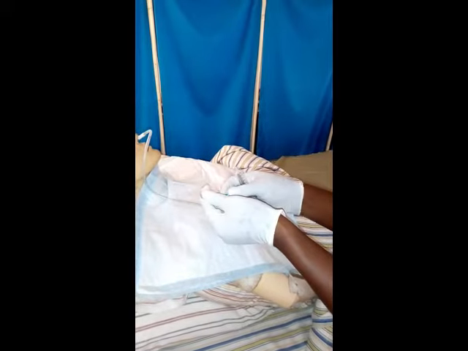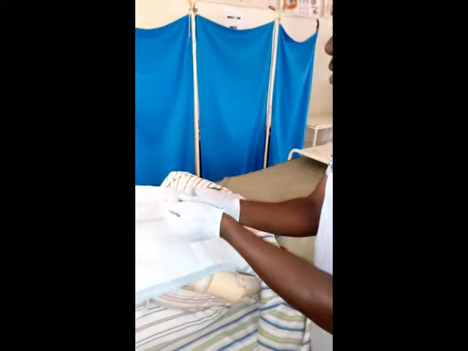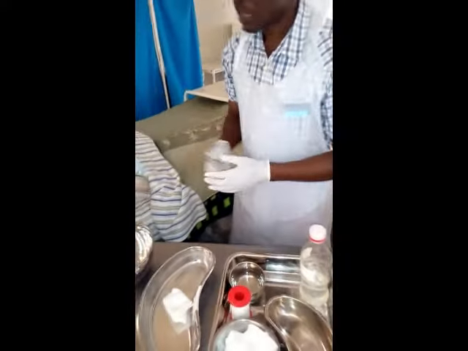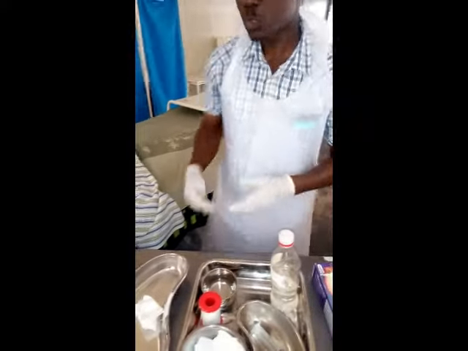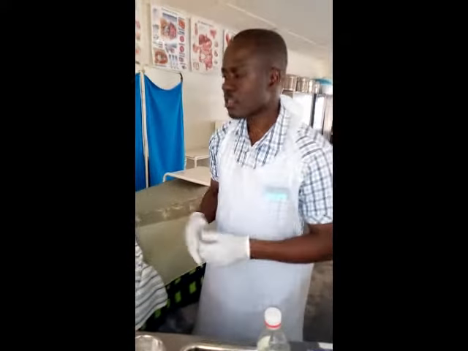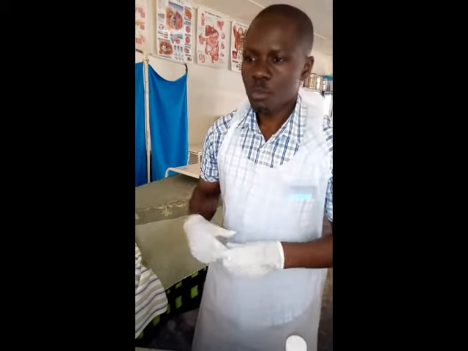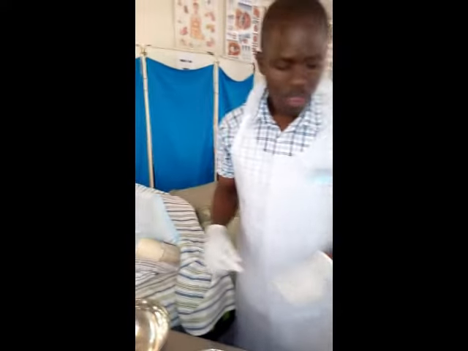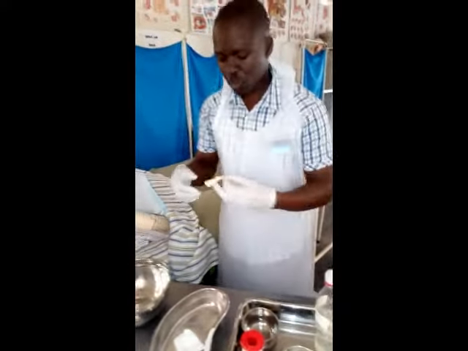Then prepare for your feeds. At this moment, you can prepare for your feeds. You can thank Mrs. Mwape for having allowed you to do the procedure and then give appropriate IEC. At this moment, you can choose according to the condition which IEC you're going to give, and also tell Mrs. Mwape about the feeds that you're going to give.